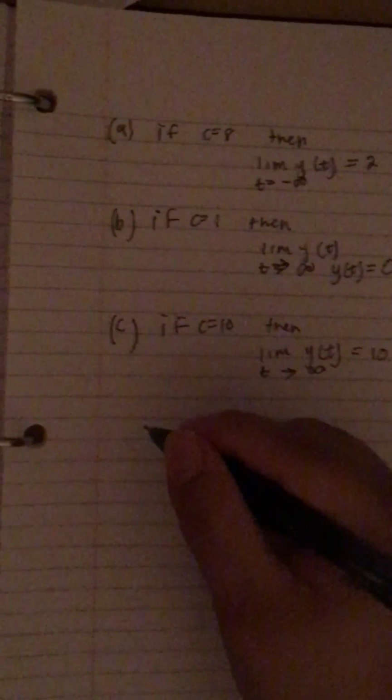Okay? So we have y equals 0 as one critical point. y equals 2 is another critical point. When we do (y minus 2) squared, setting it equal to 0 gives us y equals 2. And y minus 10 equaling 0 gives us y equals 10 as a critical point.